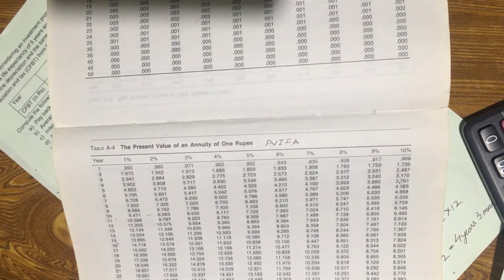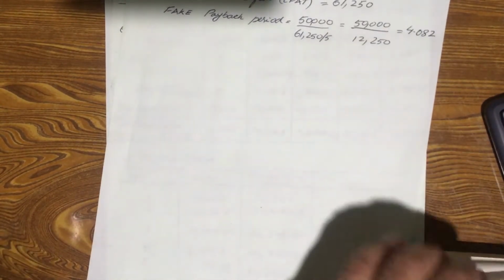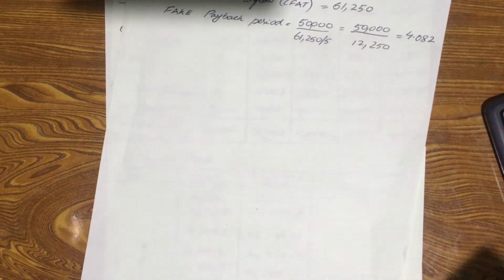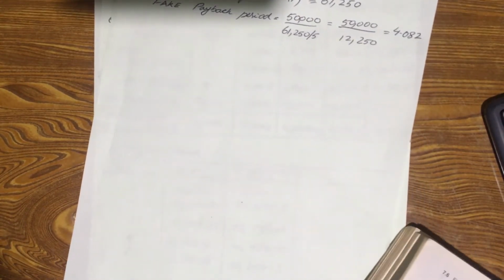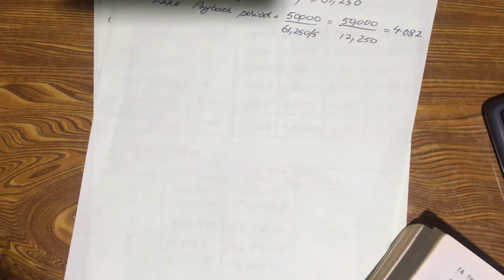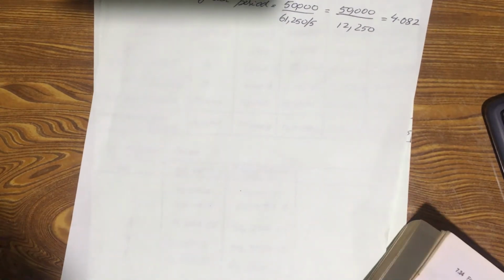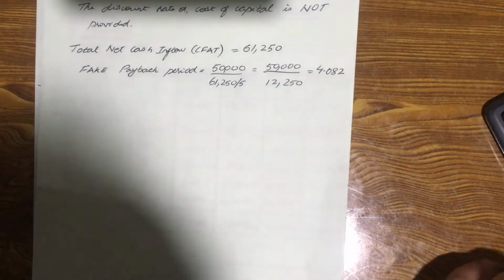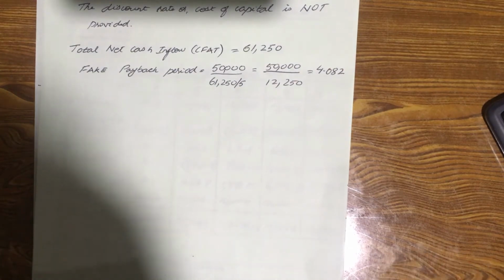So let's look at the table. 7% and 8%. Take a value that is closest to 7% and 8%. You can even take 6%. You may get the value that is close to the fake payback period. So let's do one thing.